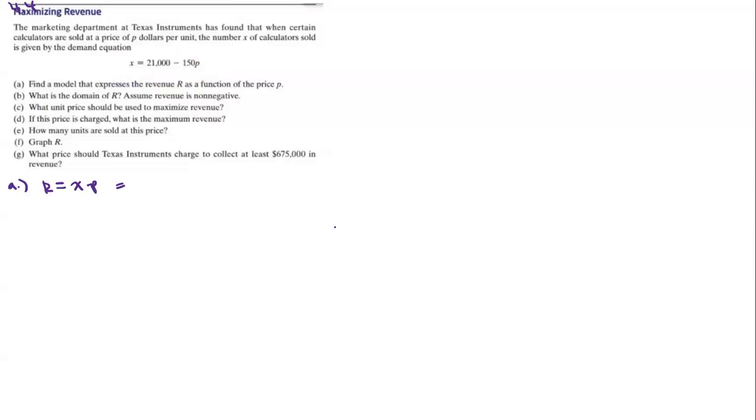Because we want a quadratic. Right now this is linear, we want a quadratic. So we take the 21,000 minus 150 P. Sorry I'm writing small, but I need all the space I can get. That's our X, this here is X. So we're going to multiply that by P. Then we're going to distribute the P.